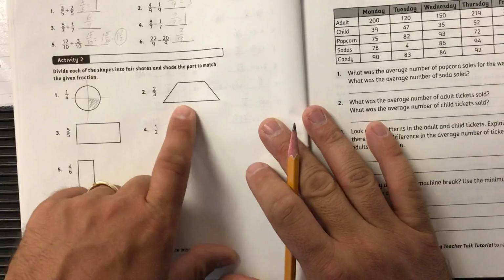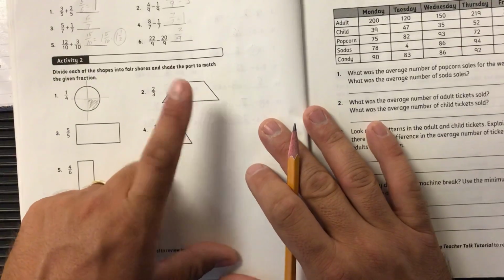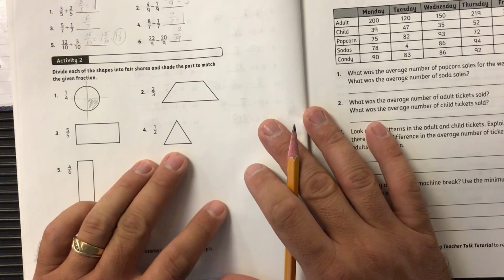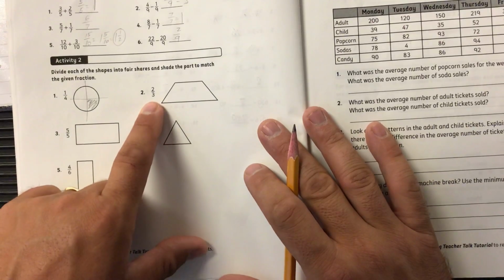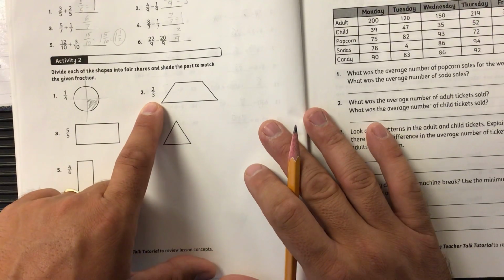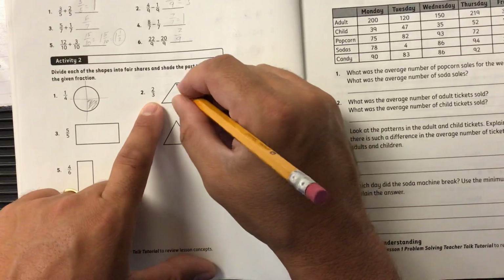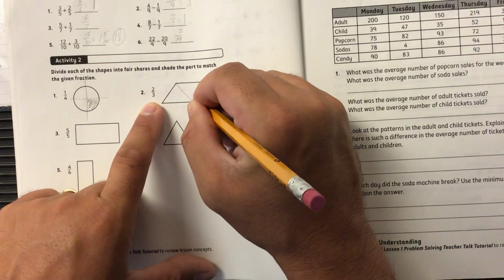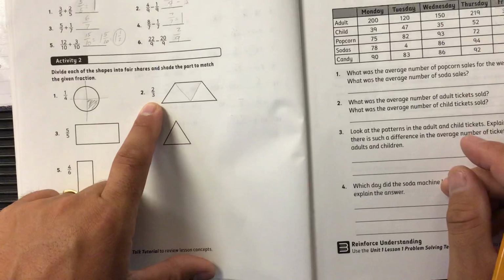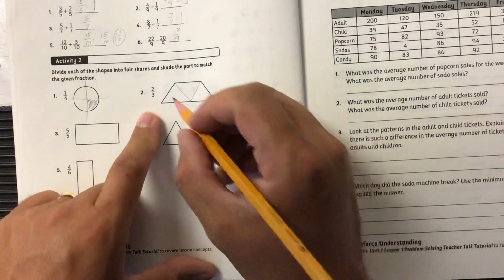And how do I shade one of them? Pretty simple. Shade one of them, doesn't matter which one. What's this shape called? Trapezoid, very good. So we gotta divide that into 3 parts. This one's tricky to divide. We actually gotta make it into triangles. How many do I have to shade? 2 of them.